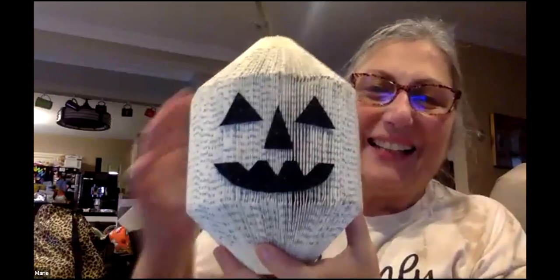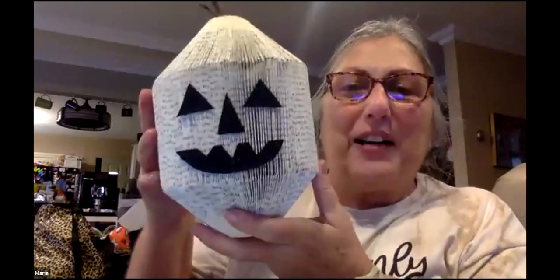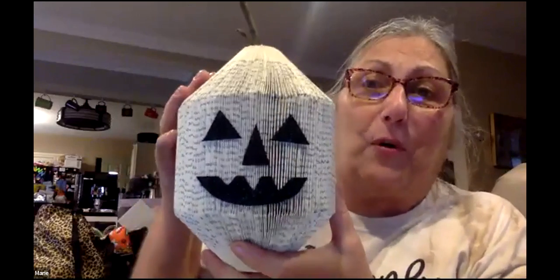Well, thank you, everyone. I just wanted to show you something that I did after seeing your little hedgehog. Oh, is that adorable? That's so cute. I kind of followed your lead, and I'm going to do a Christmas tree and I think an angel. It's kind of tedious because there's an awful lot of paper folding.